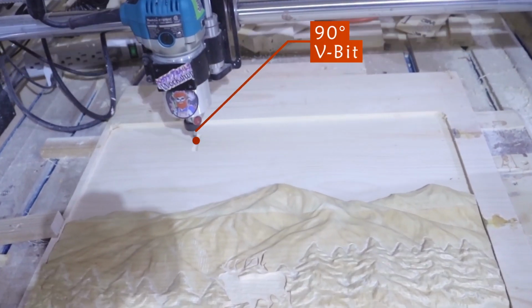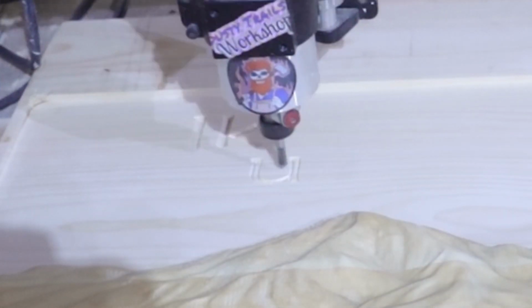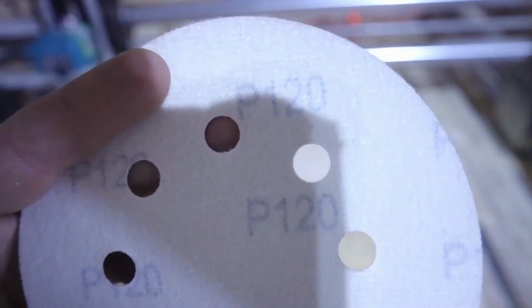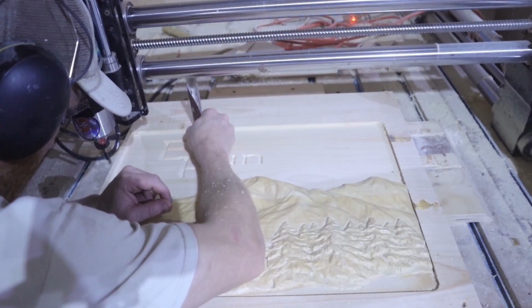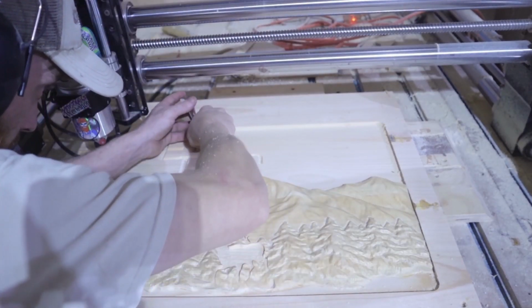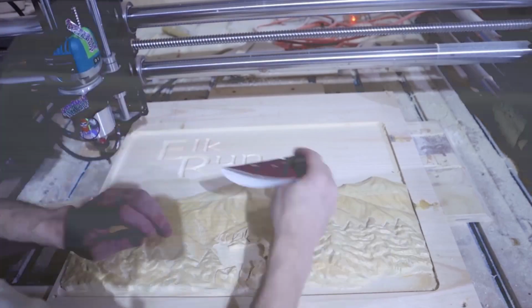Finally moving out of the end mills and into the V-bit realm, I'll carve out the text needed for the sign. Now I'll go ahead and clean up the insides of the text with some sandpaper and poly around the text. Later on you'll know why.